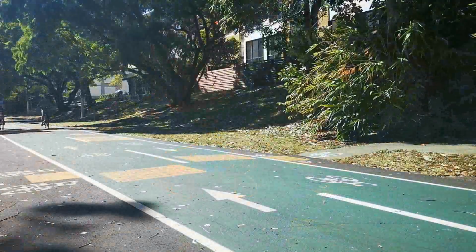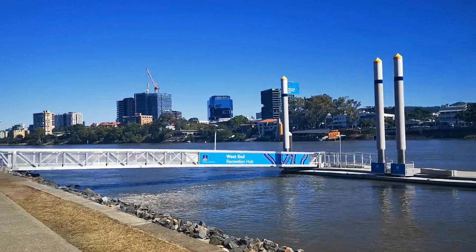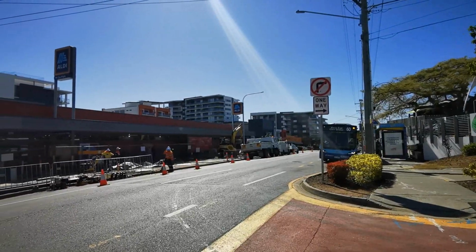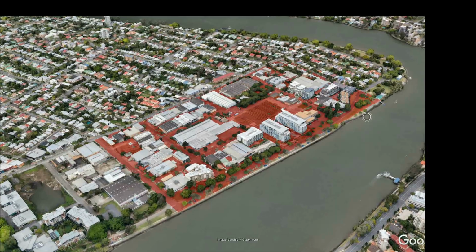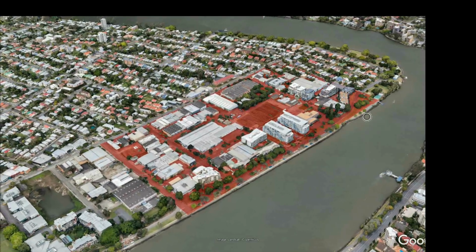So what we're going to do today is identify what the paths, edges, districts, nodes, and landmarks are. And once you have an understanding of those in this area, you can probably do it on your own using Google Maps, or come on your own to the site if you are in Brisbane. But this work can be done remotely using Google Maps as well.